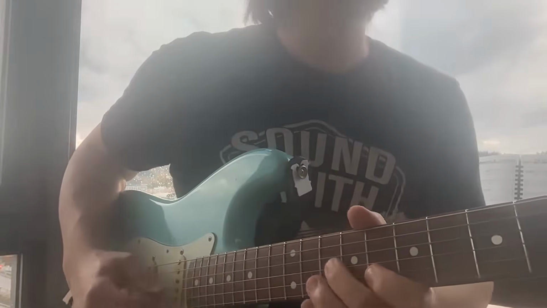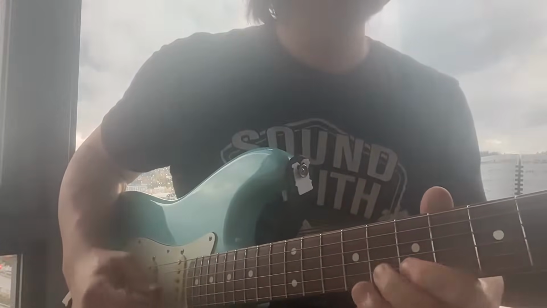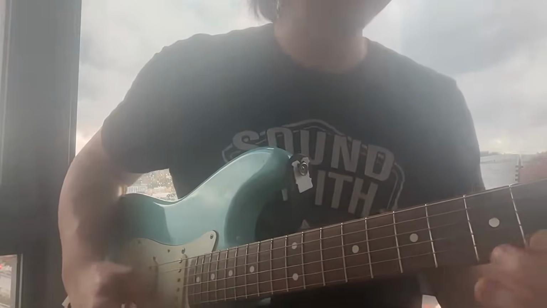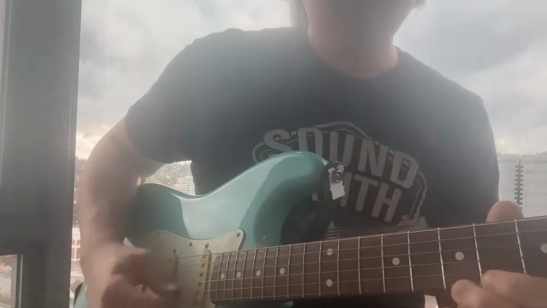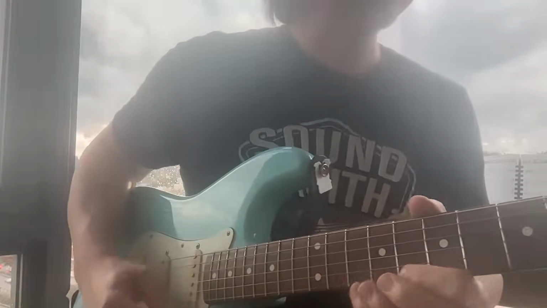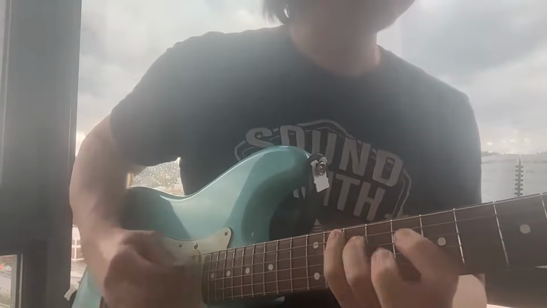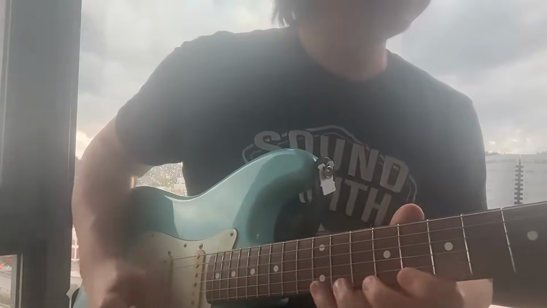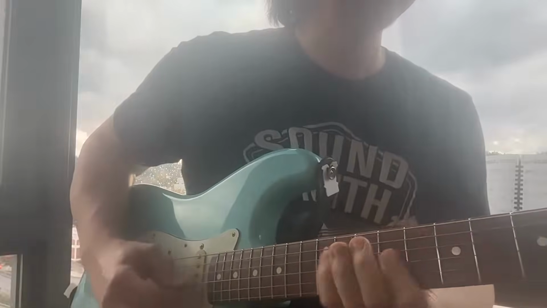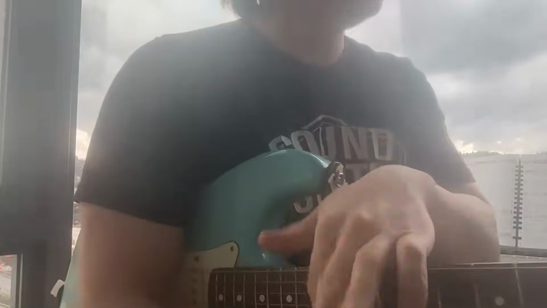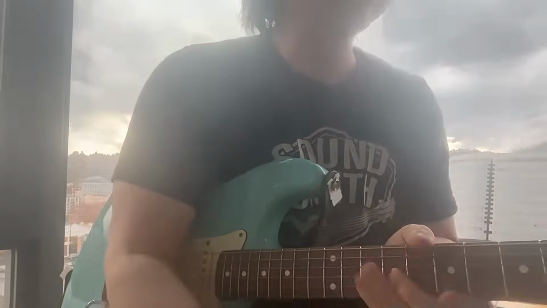Minor, E minor, D minor, G, and now you can do arpeggios and all that stuff too around those chord tones. But that's really a great exercise just to navigate through the changes of All of Me, which has a lot of changes.